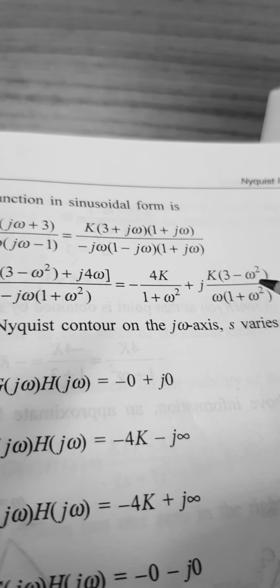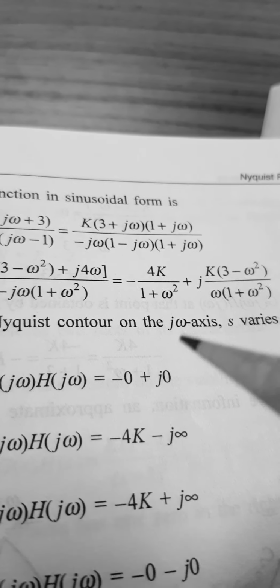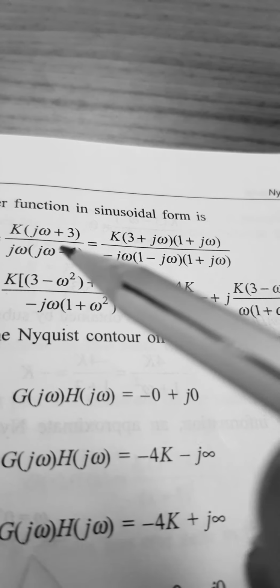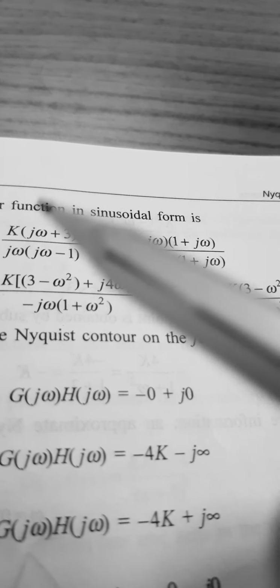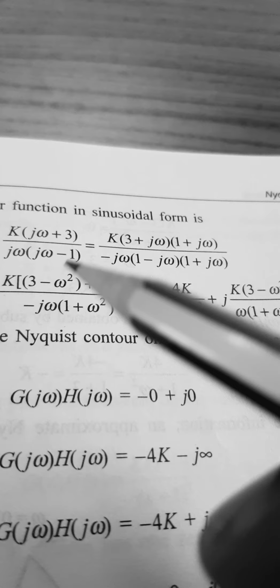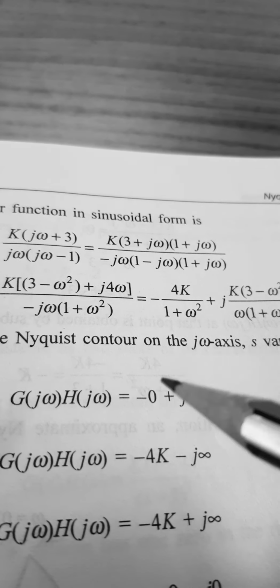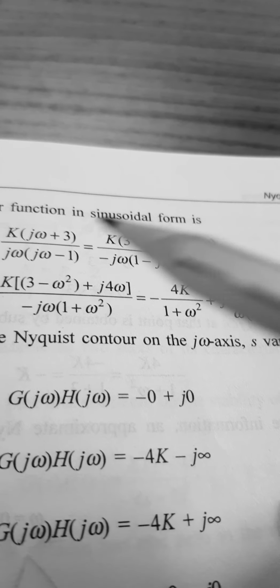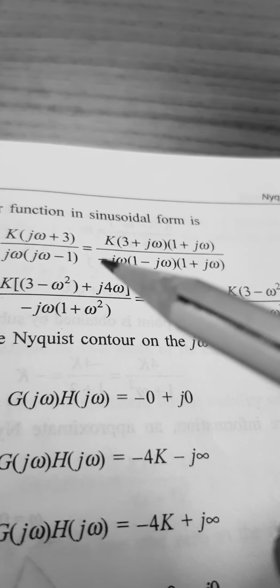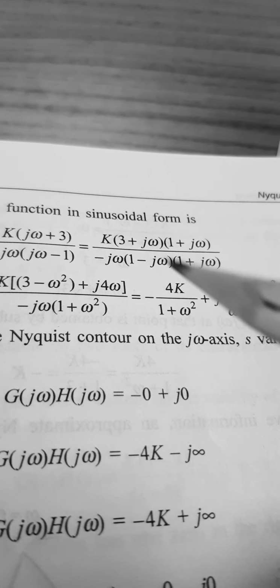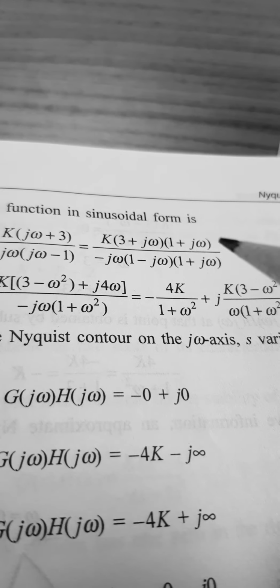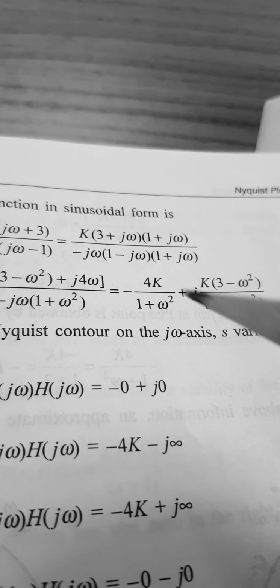So students, you should try to concentrate on how to get this. Normally, for the denominator term, that is 1 plus j omega or 1 minus j omega, its complex conjugate should be multiplied to the denominator as well as the numerator. If there are two terms like this, then the two corresponding complex conjugates you should multiply to the numerator and denominator. So you are getting the term like this.